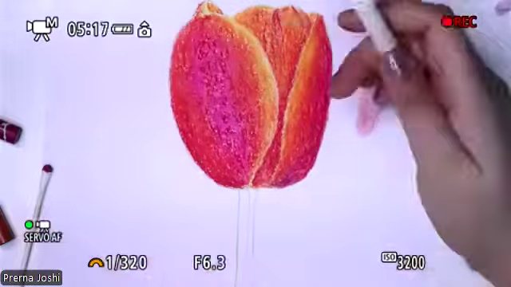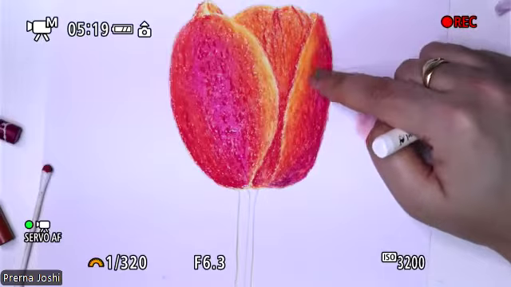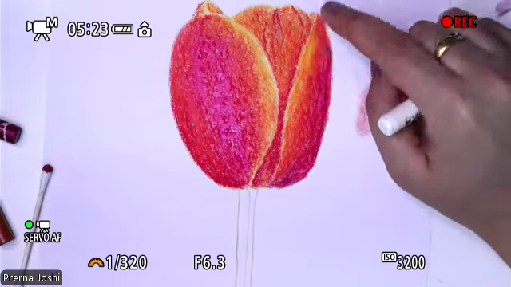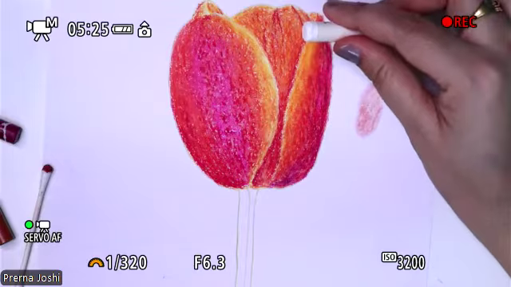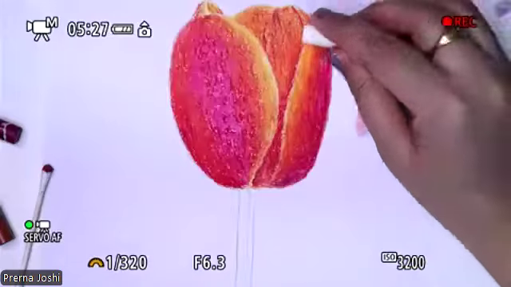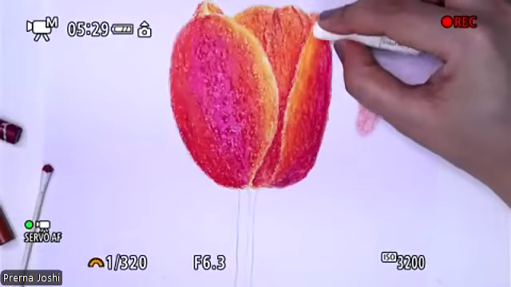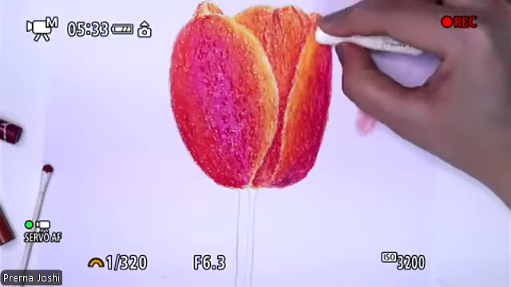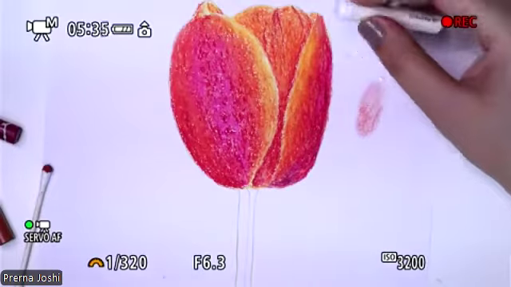Now, can you see there are lighter tones also? Same tone, but lighter effect. It's not dark. So now I need white to make some areas light, right? So I'm using white here for blending, and I'm going to make these areas light.